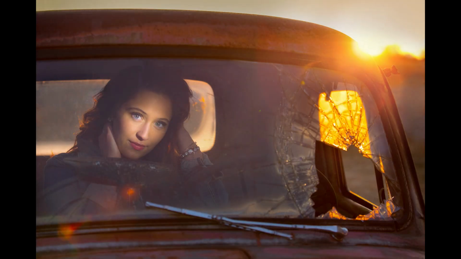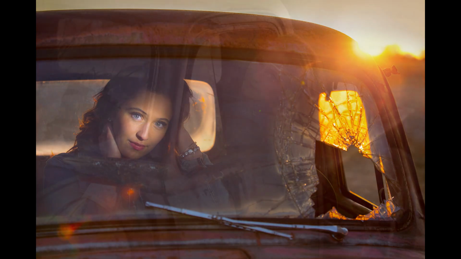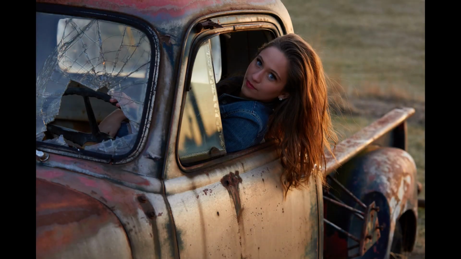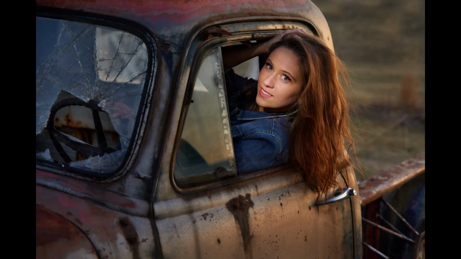Sometimes we overthink this stuff. Just a simple flashlight can be perfect. Without added light, this would need some strong facial editing to make it work. But here the flashlight really did the trick, and sometimes that's all it takes.